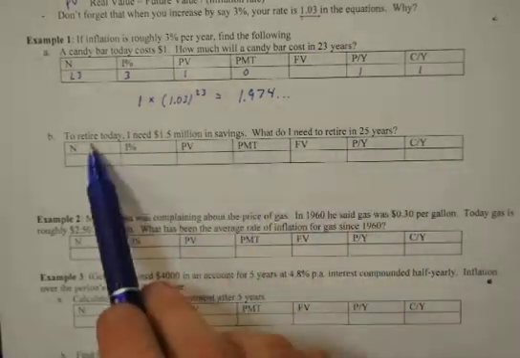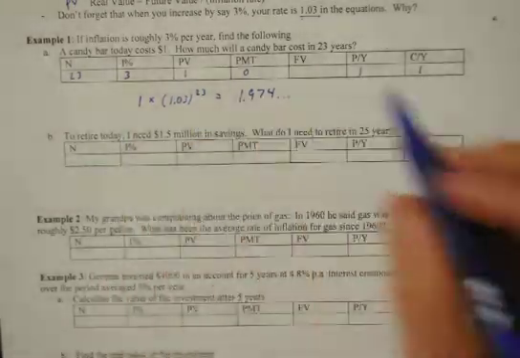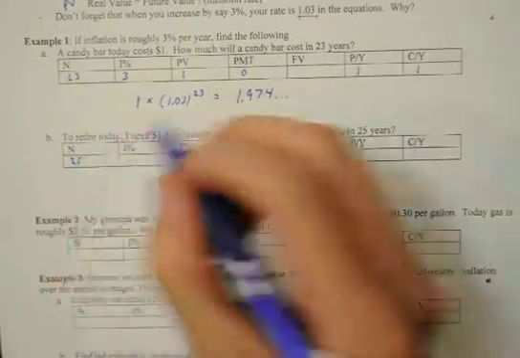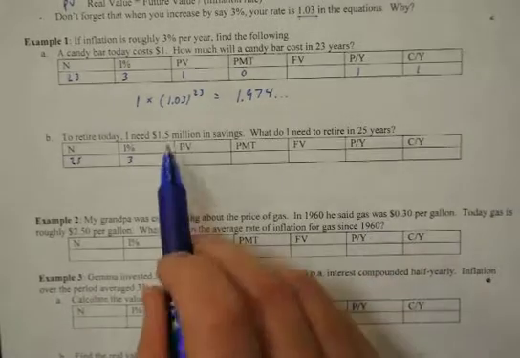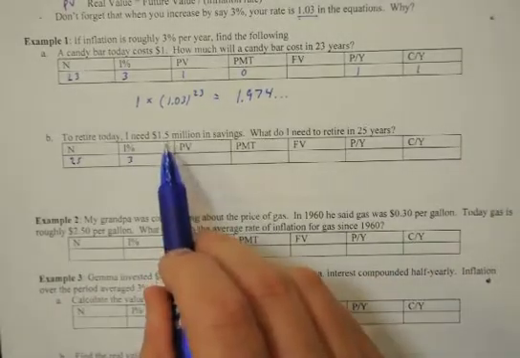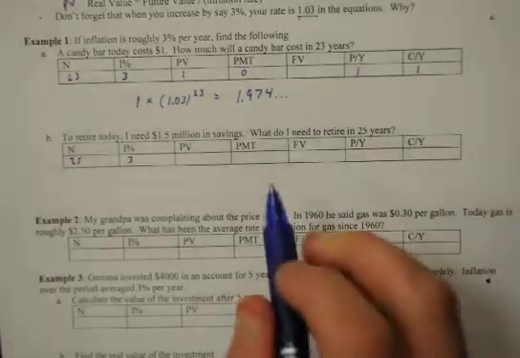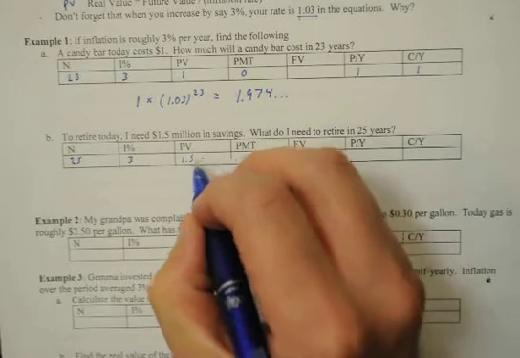So again, a simple sort of situation. We could do it in our calculator where we've got 25 years. Interest rate is 3%. So 1.5 million in today's dollars. How much is that in 25 years from now dollars? Present value is 1.5 million.